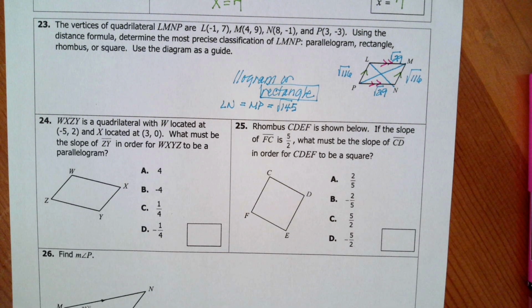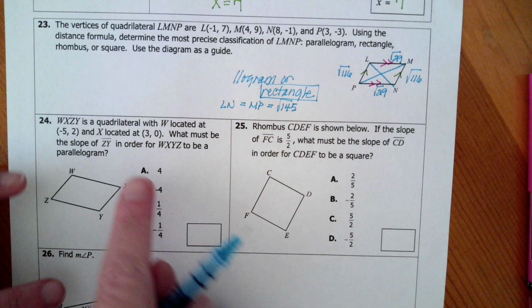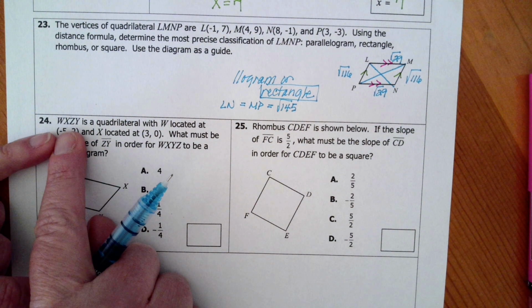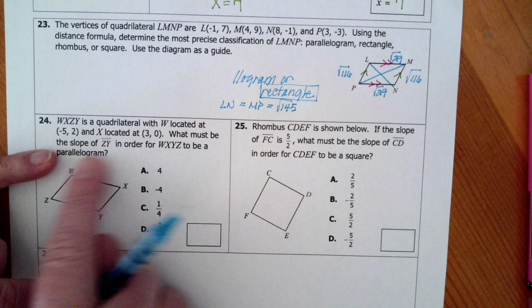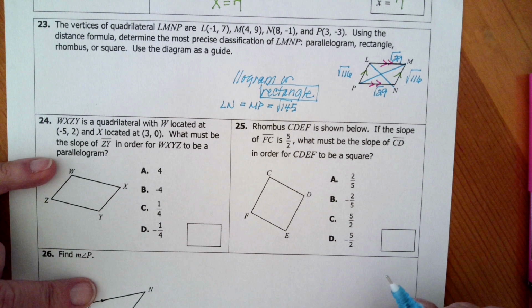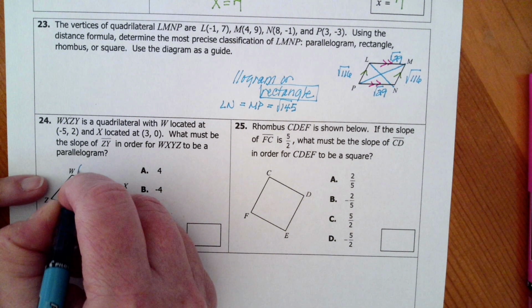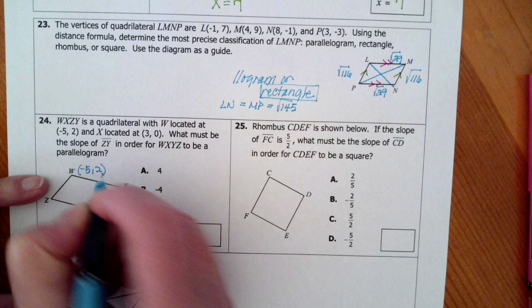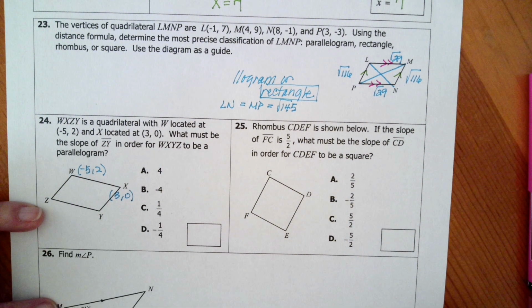All right, we'll finish out the page here. So if we take a look down at 24 and 25, 24, we have WXZY is a quadrilateral with W here and X is at 3, 0. What must be the slope of ZY in order for it to be a parallelogram? All right, well, here's W, which is at -5, 2, and X is going to be at 3, 0.